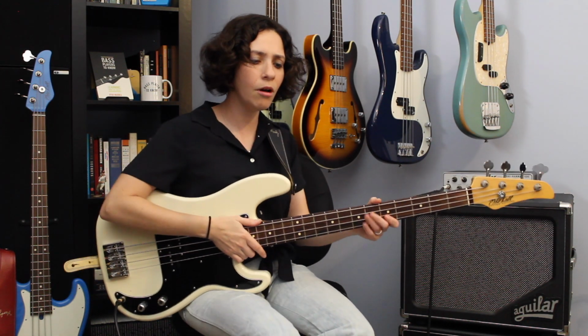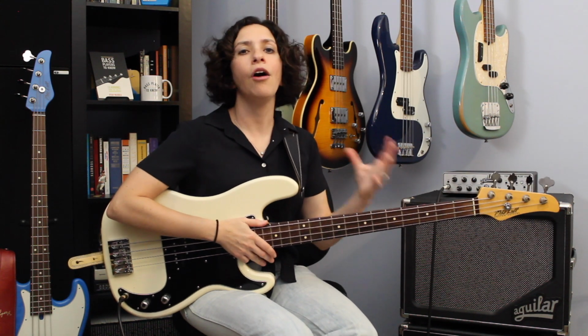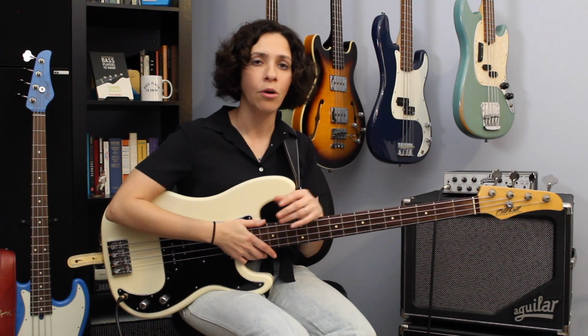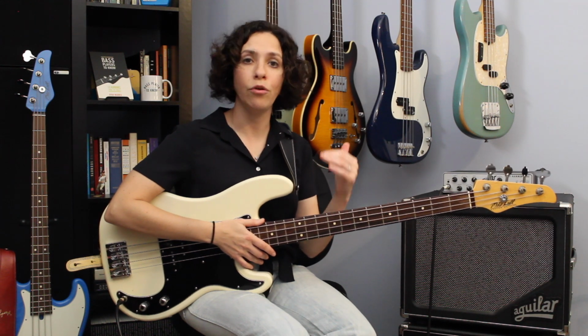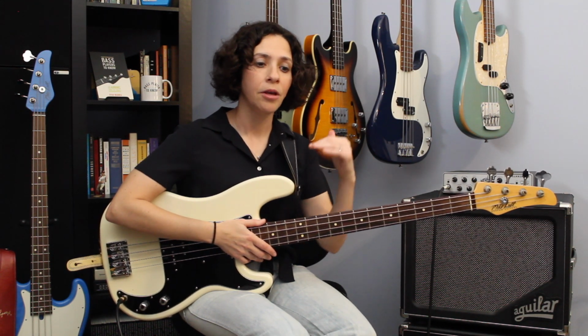So the name of the game here is understanding the intervals on our bass and starting to visualize certain relationships on the fretboard. When we talk about an interval, basically what we mean is the distance from one note to another. A lot of times we talk about the intervals as going from the root note of a scale to another note within the scale.